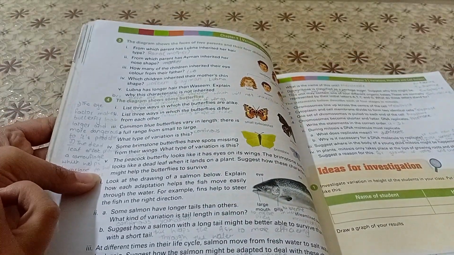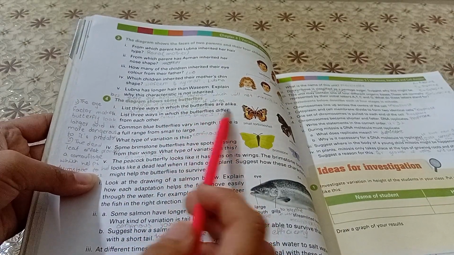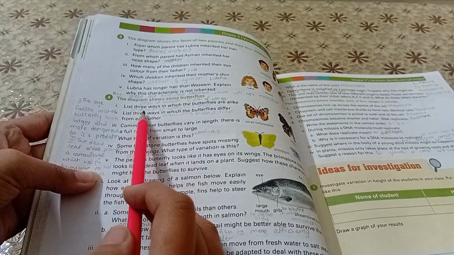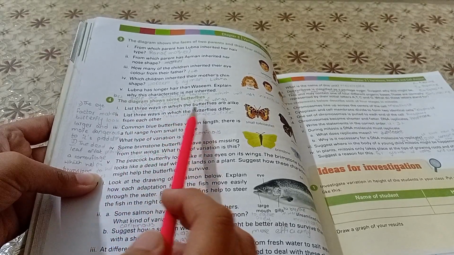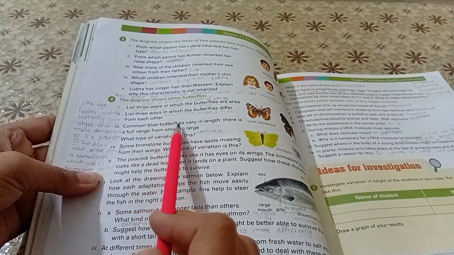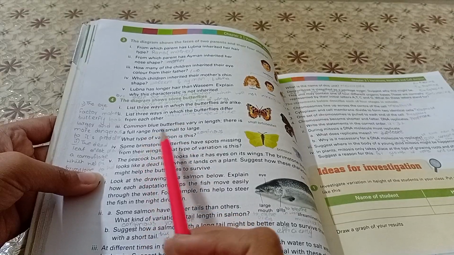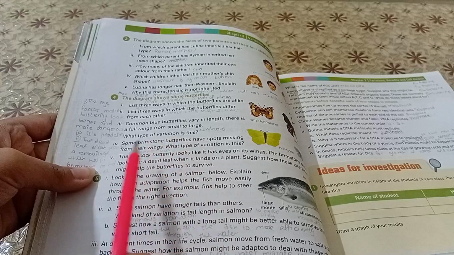Question number 4. The diagram shows some butterflies. List 3 ways in which the butterflies are alike. Pair of wings, pair of antennae, division of body in 3 parts. List 3 ways in which the butterflies differ from each other. Color, wing shape, size. Common blue butterflies vary in length. There is a full range from small to large. What type of variation is this? Continuous.